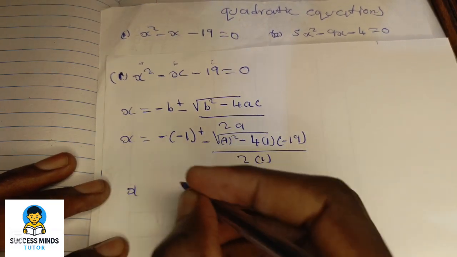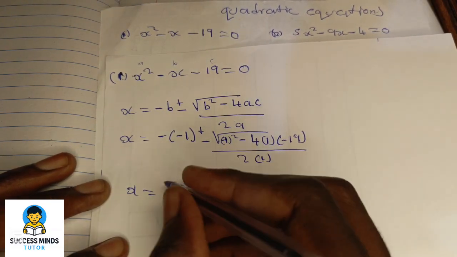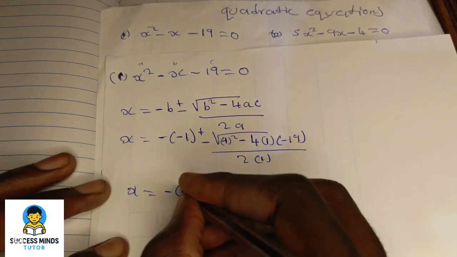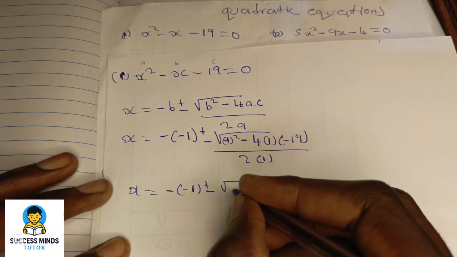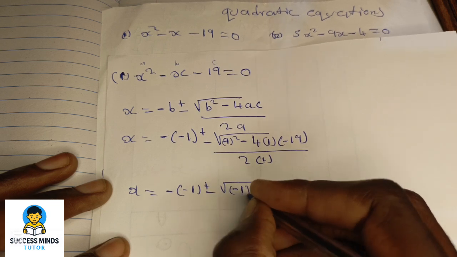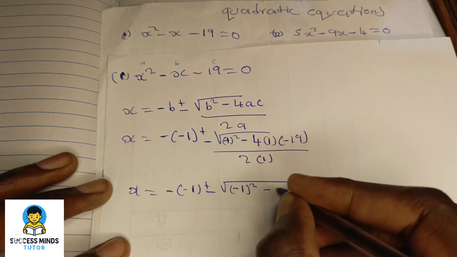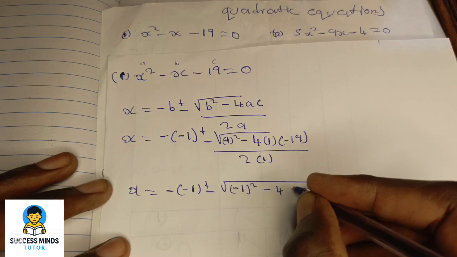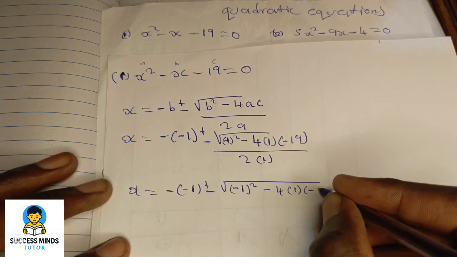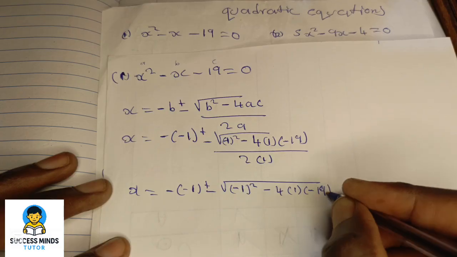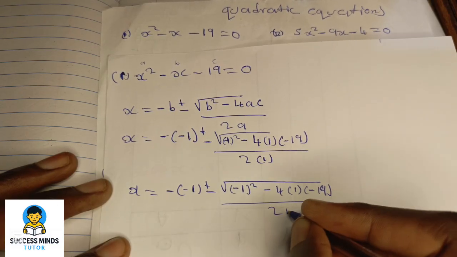So from here, I'm just going to copy it again. You have negative 1, then negative 1 there, close, and plus or minus. Then we have a square root there, then we have negative 1 to the power 2, then we have minus 4, that is negative 4 times 1, open bracket, negative 19, close bracket, over 2a.